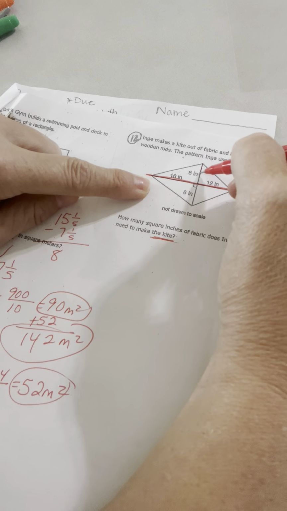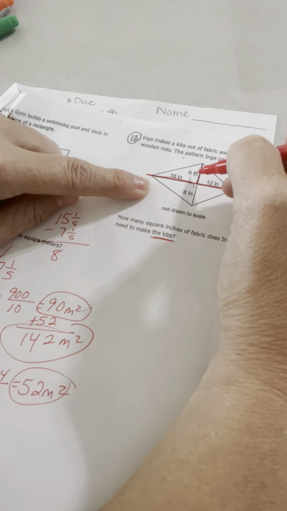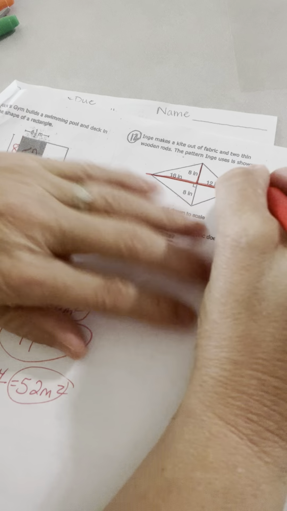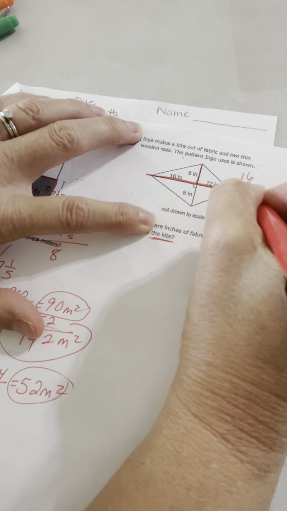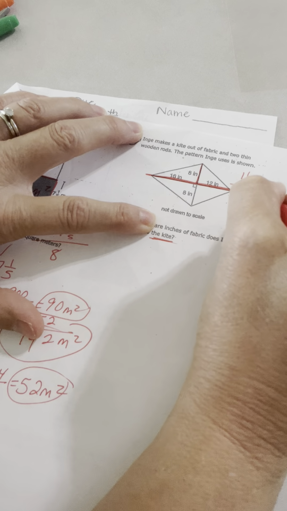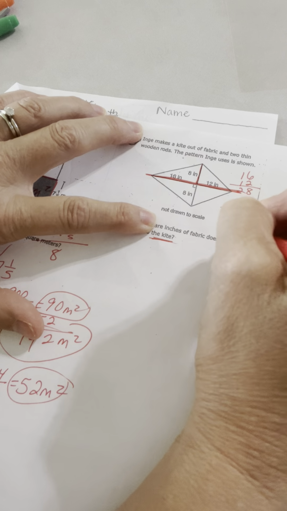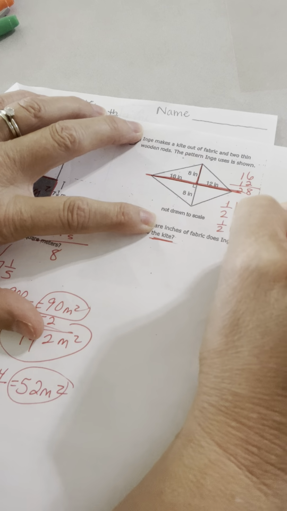The height of this one is 8, and the base is 12 plus 16. So the base is 28. 1/2 base times height, and the height is 8.